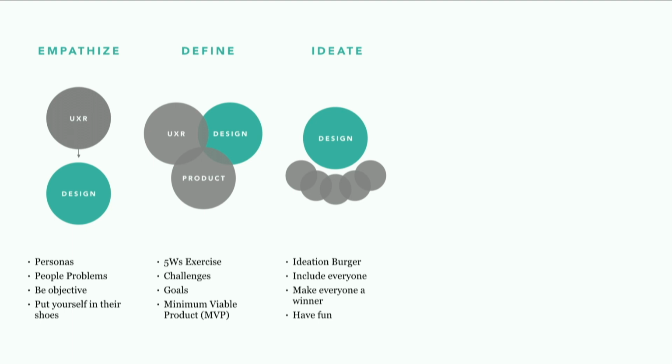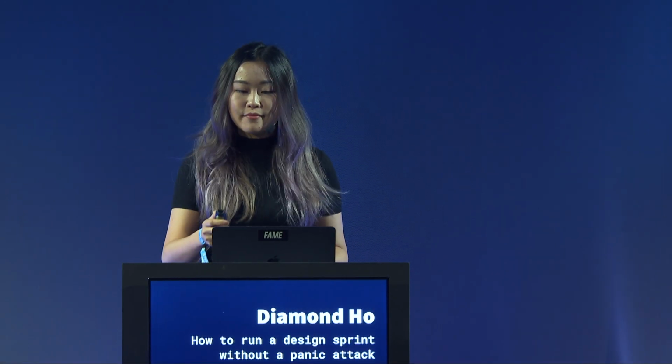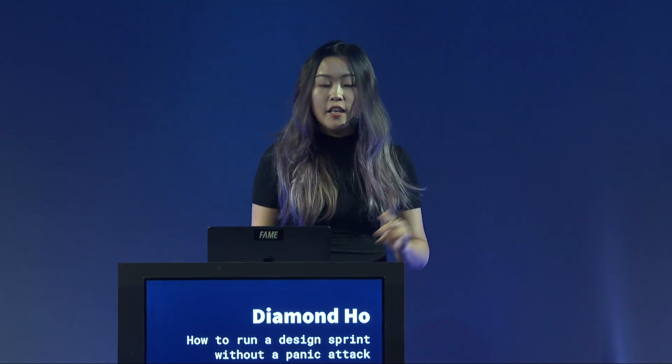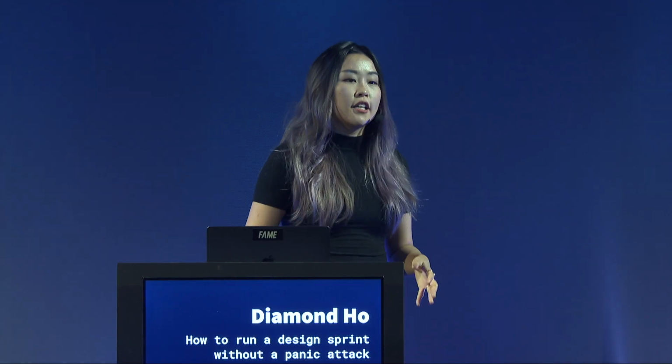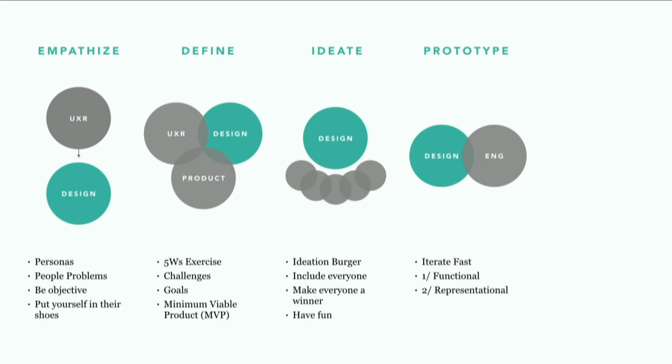This is the part where you can throw the most exciting ideas out, even though maybe it's not really doable at the moment, but it's still worthwhile to put it out so you can inspire each other. And then pick the ones that you're excited about and prototype them. Design can make a low fidelity prototype, or you can work with an engineer to make a very high fidelity prototype to make it a usable product. You want to iterate fast, and make sure that it's functional and representational of your end goal.